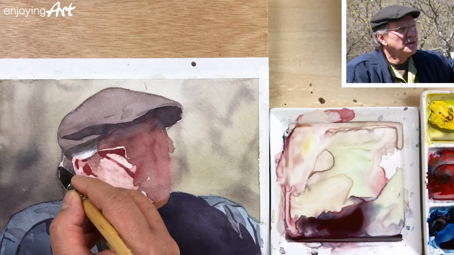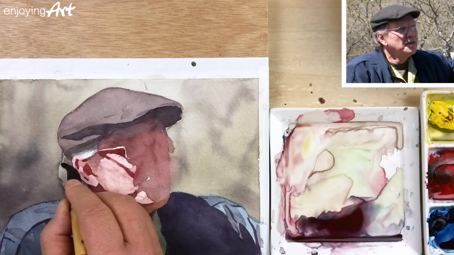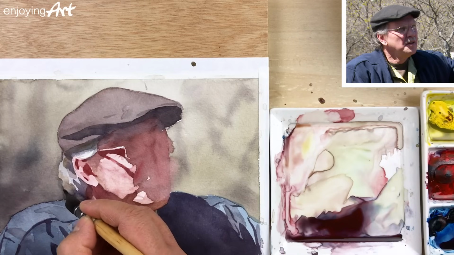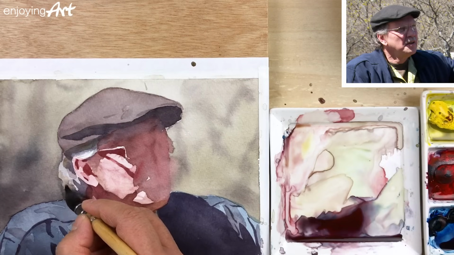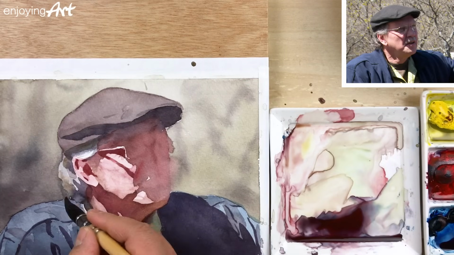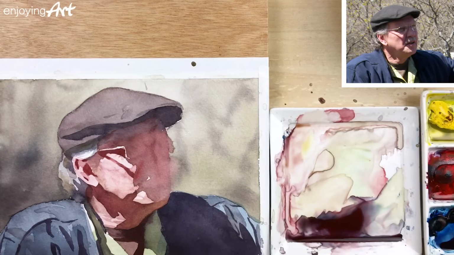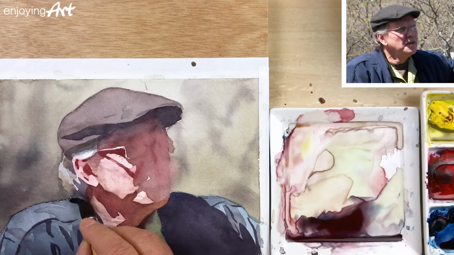I'm going to make this edge a little bit softer over here because it should not be so sharp. Just soften it. And this new brush is going to be one of my favorites. Now it's a little bit softer now, right? Attracts much less attention.